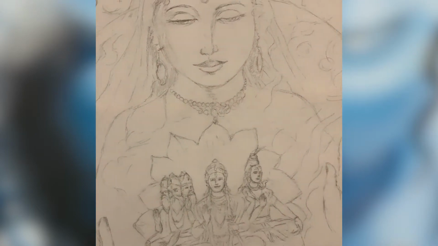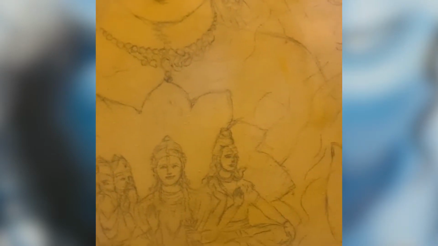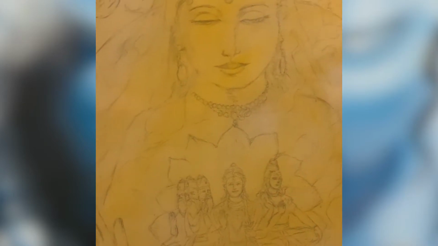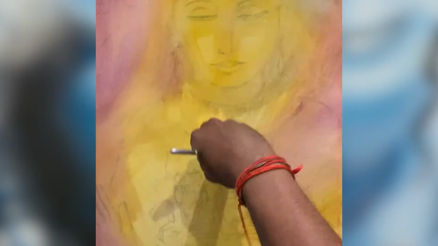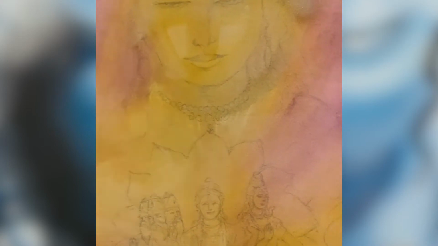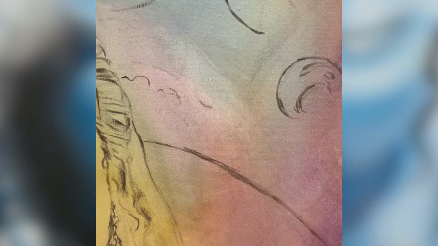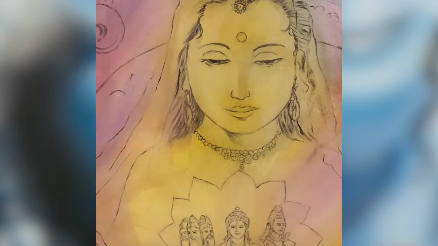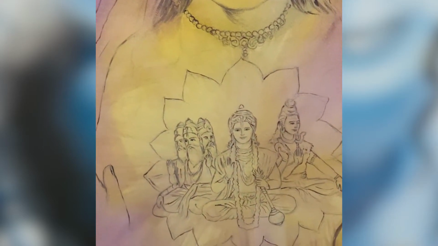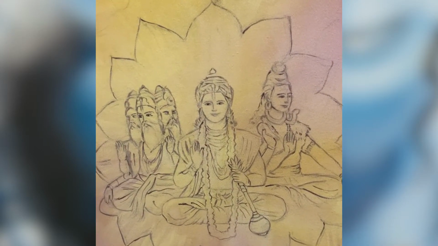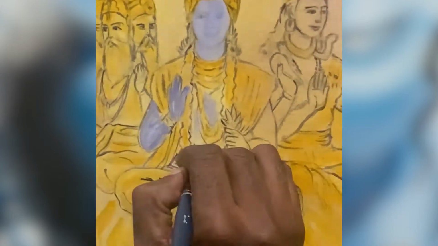In this series, I focus on several key concepts, saints and values inspired by the Bhagavad Gita. This episode features Shakti and the Hindu trinity of Brahma, Vishnu and Shiva. In this painting, Shakti is shown as an aspect of Brahman, the absolute supreme reality giving birth to the Hindu trinity. The term Shakti refers to multiple ideas.